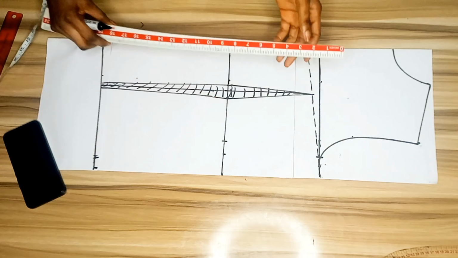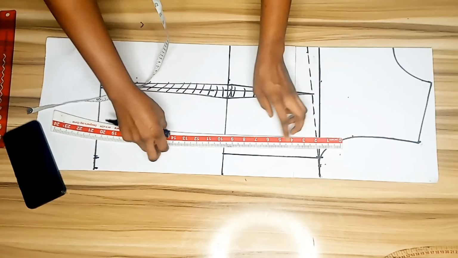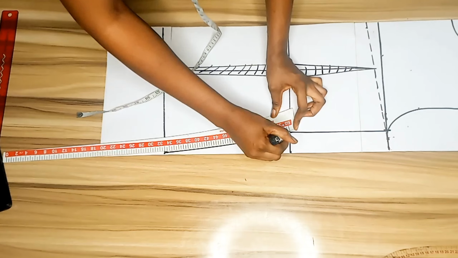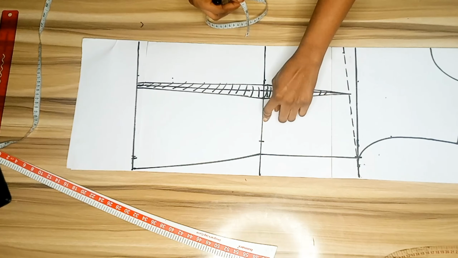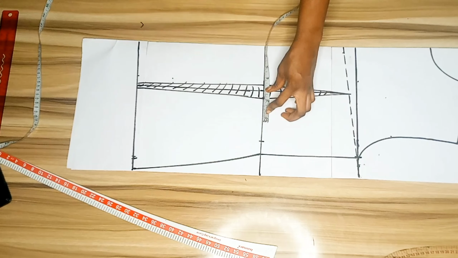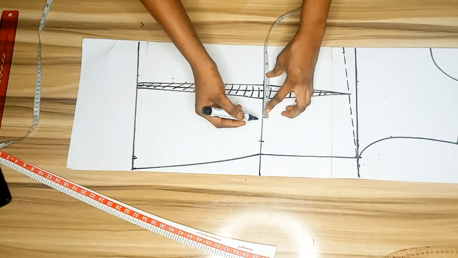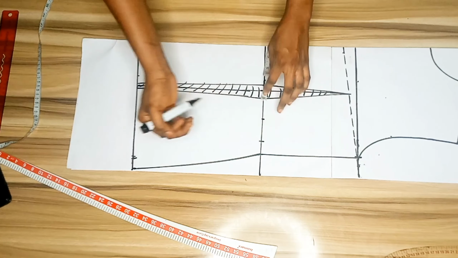So after I was done, I went ahead to connect the sides like this and also completed the lower part using a curved ruler. So now I'm going to take the measurement for the distance between these two parts and get the midpoint. So what I have there is 4 inches, the midpoint is 2. I'm just going to make a point there, because that will be serving as our dart. So just go ahead and make a point if you want your back piece to have 2 darts.